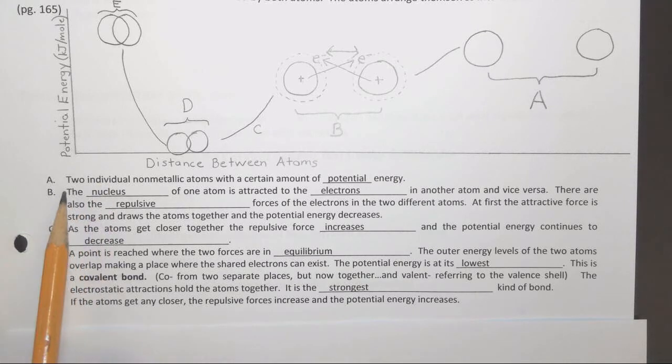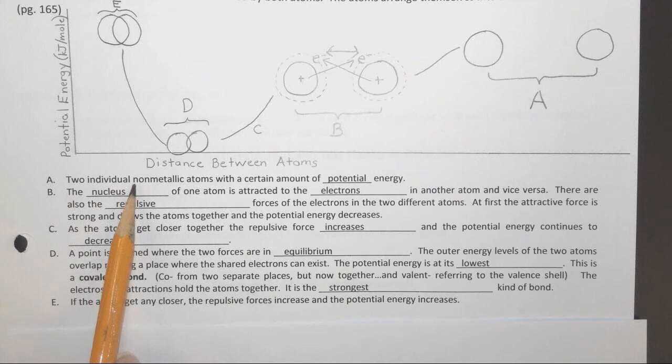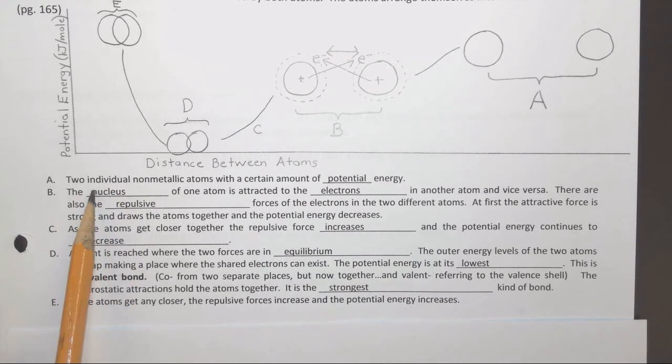So for example, in letter A, it's important that you mention that they are non-metallic atoms. That is an important word in there. Those sections like B and D that have kind of multiple sentences, you could bullet point those if you wanted to.